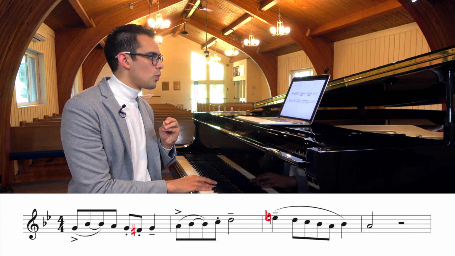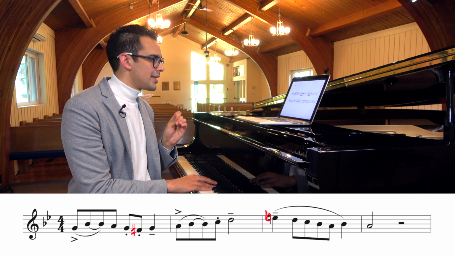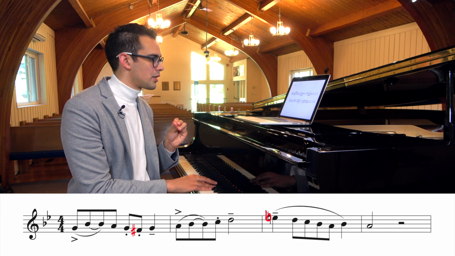So here's the whole melody now with the correct sharps and flats. We've raised the 7th and lowered the 7th in the correct place, and we've raised the 6th and lowered the 6th in the correct place.